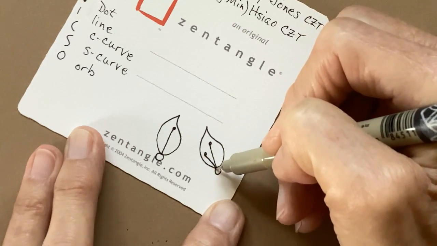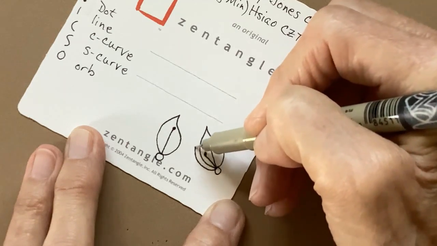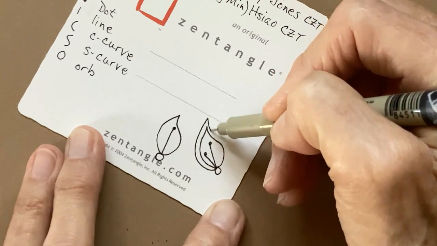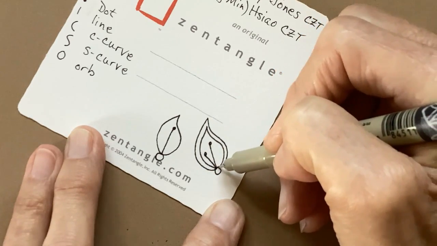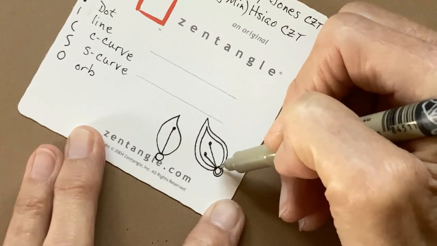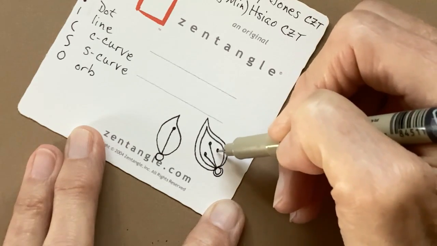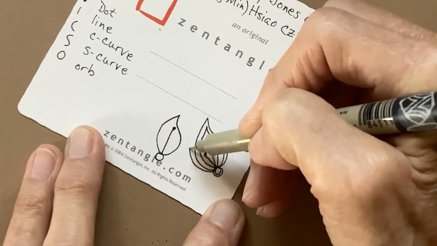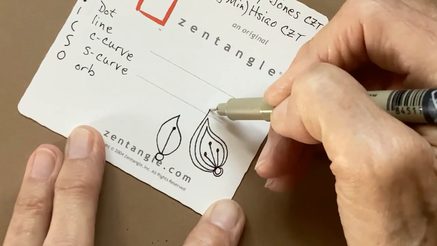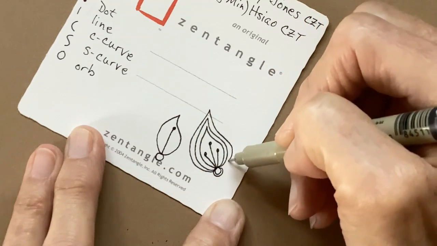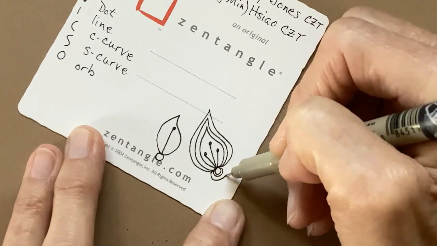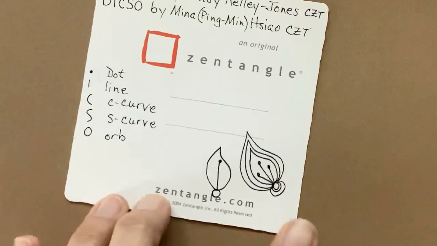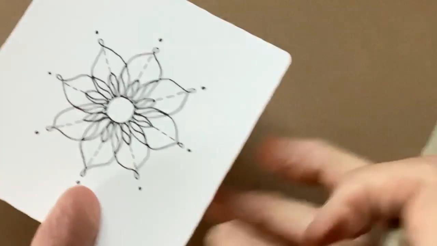Dot, line, C, S, and O. Dot, line, C, S, and O. I think it's such a fun pattern.